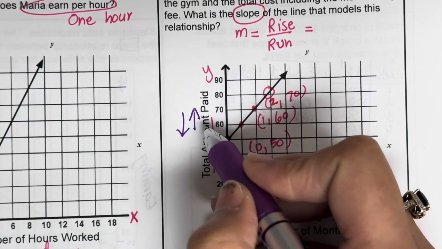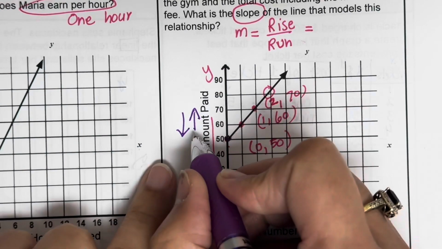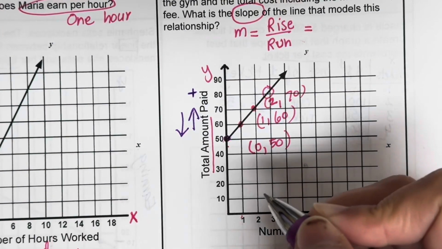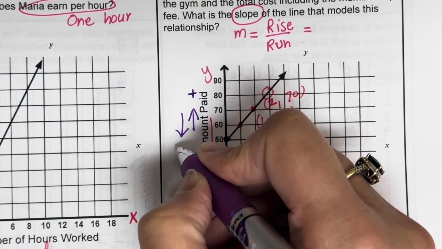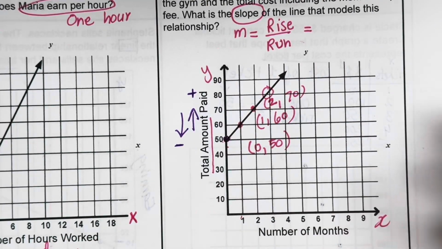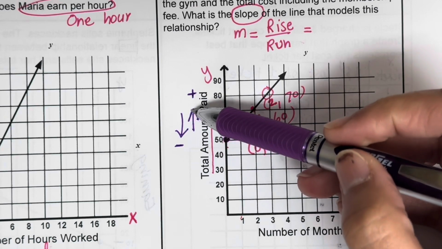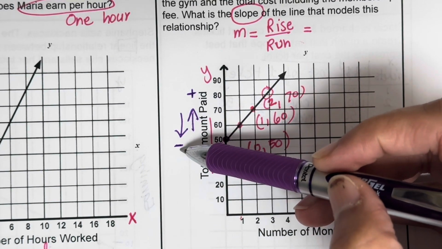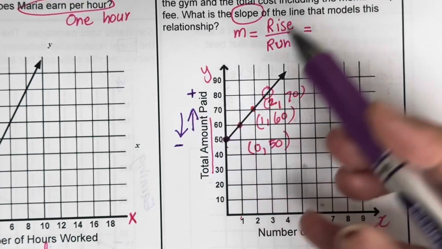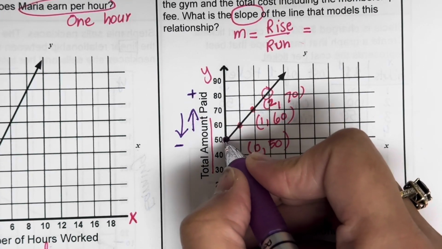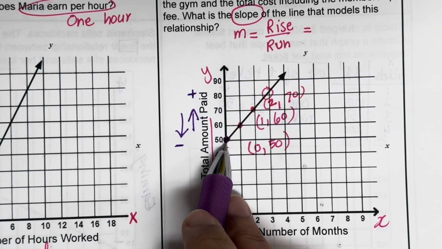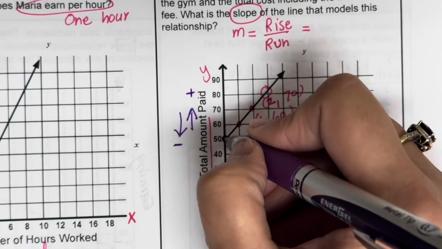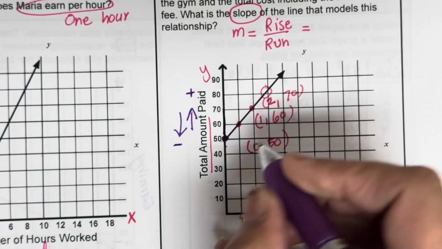Okay, so that's your first thing that you have to do. If I'm going up, my number value should be positive. But if I'm going down, my number should be negative, because if your score is increasing, it's plus. If your score is decreasing, it is a minus. Okay, so that's how up and down go. So I always start from the lowest point, the bottom point. I'm going to go up, and I have to see how much up I'm going to go.